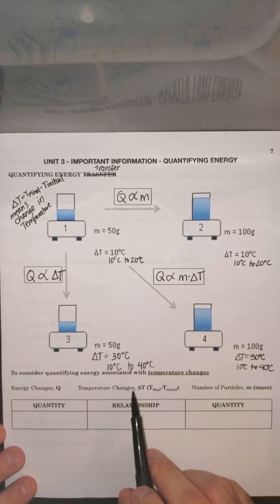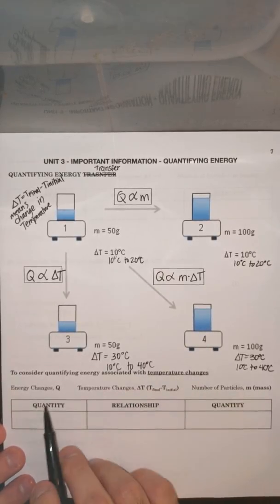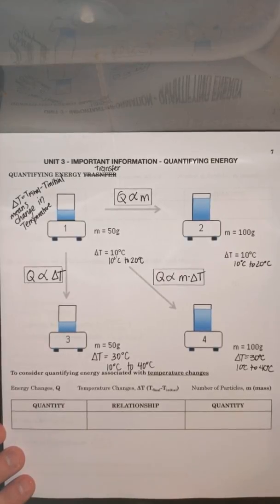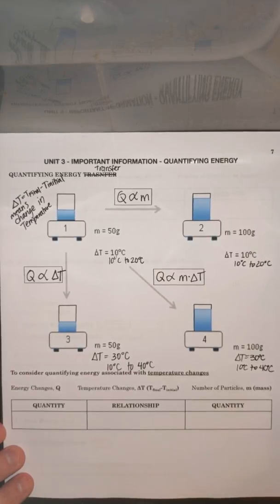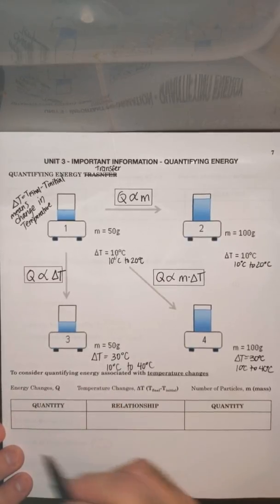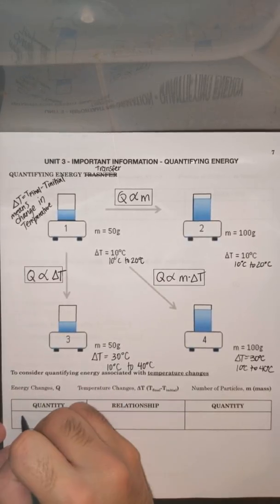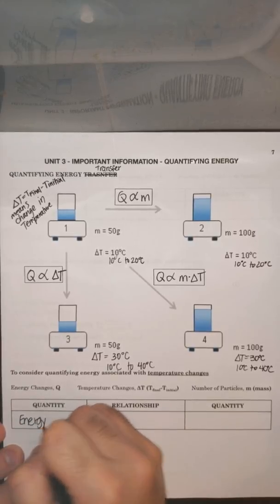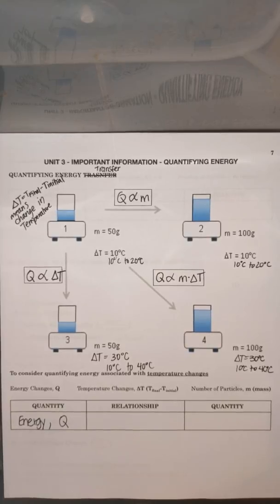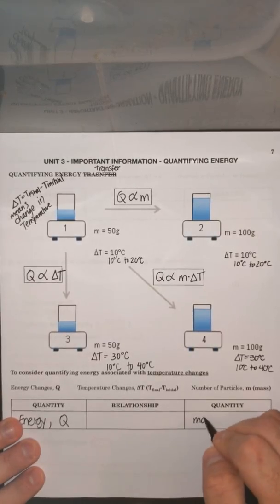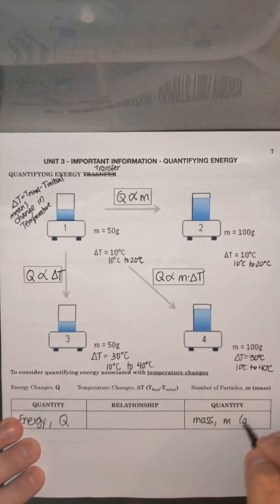To consider quantifying energy associated with temperature changes, we have to think about energy changes, which is going to be Q. Temperature changes, delta T is T final minus T initial, and the number of particles, or mass, M. Well, the quantity that I want, or will maybe be given, is going to be my energy, Q. I want a quantity of Q. A quantity that I'll be given, or that I'll have, will be mass in M, and this is going to be in grams.